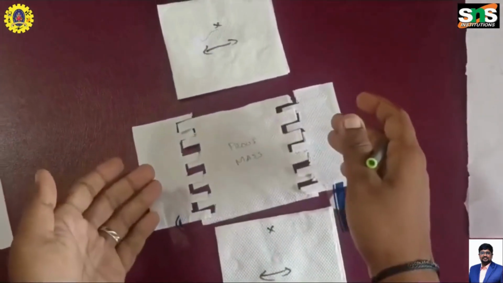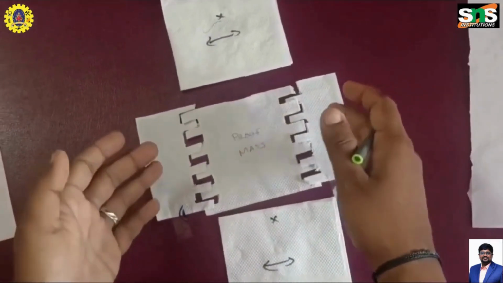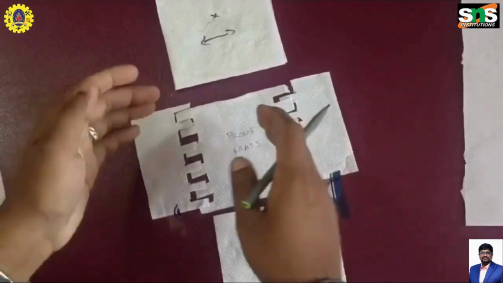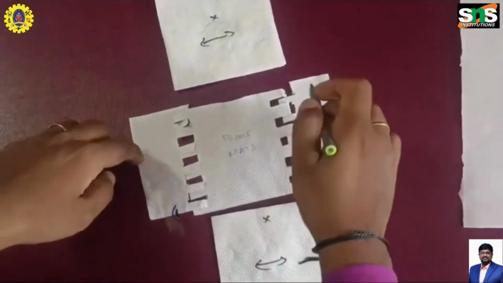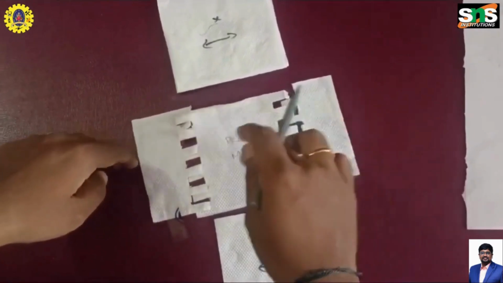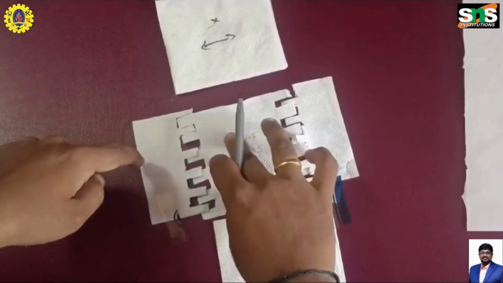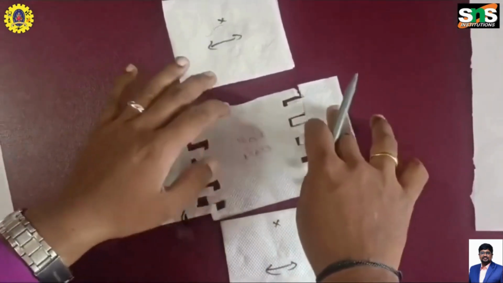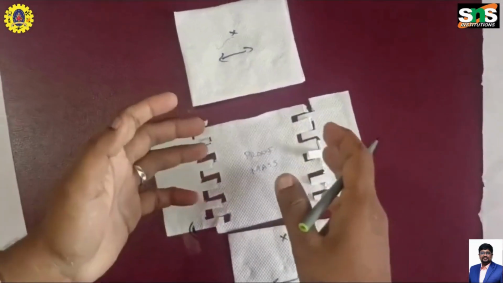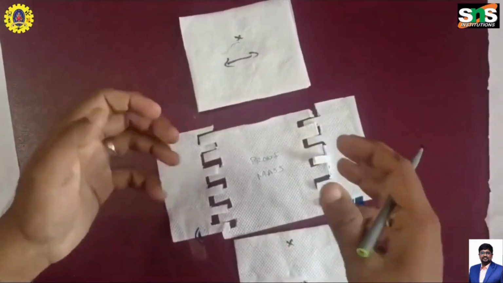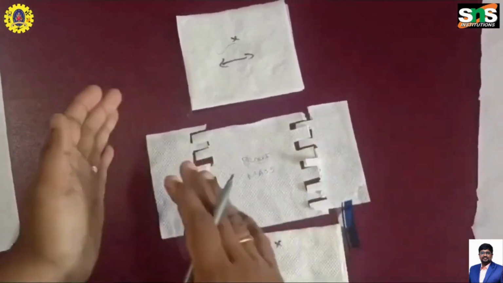These two we'll consider as capacitors, as the parallel plates of the capacitors. So when it moves this way, the distance over here changes. It is farther away from this plate and closer here, and vice versa when it moves this way. So the capacitance value changes, and this capacitance value can be used to find out in which direction it is moving.